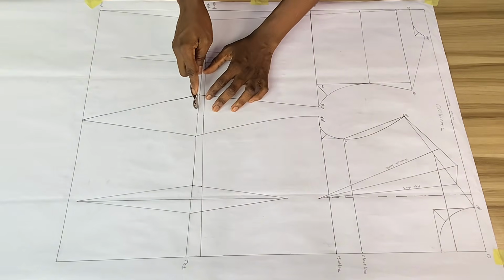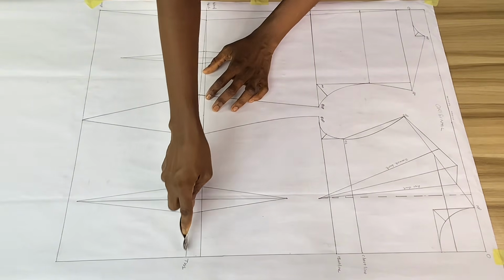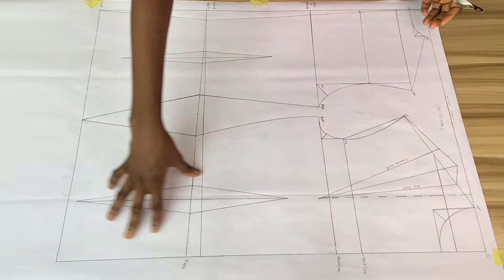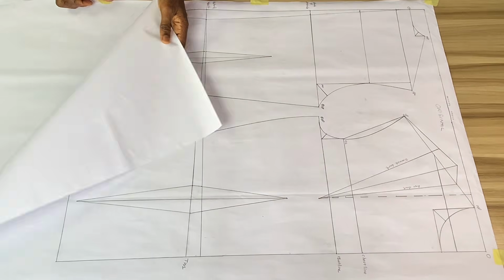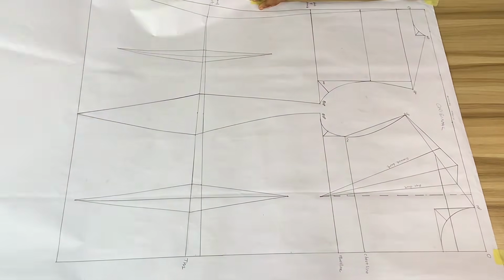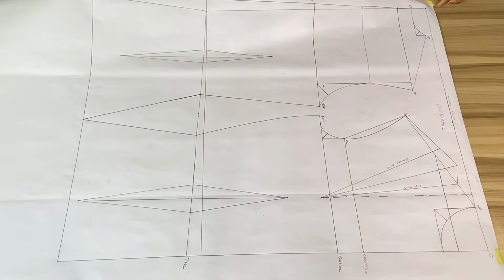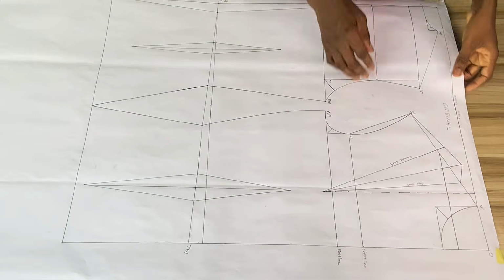So I am done tracing the front bodies. Now I'm going to cross check to see if I missed any line. So obviously, from what I've done so far, I did not miss tracing any line. Now I'm just going to take out the sellotape so I can keep the original pattern.